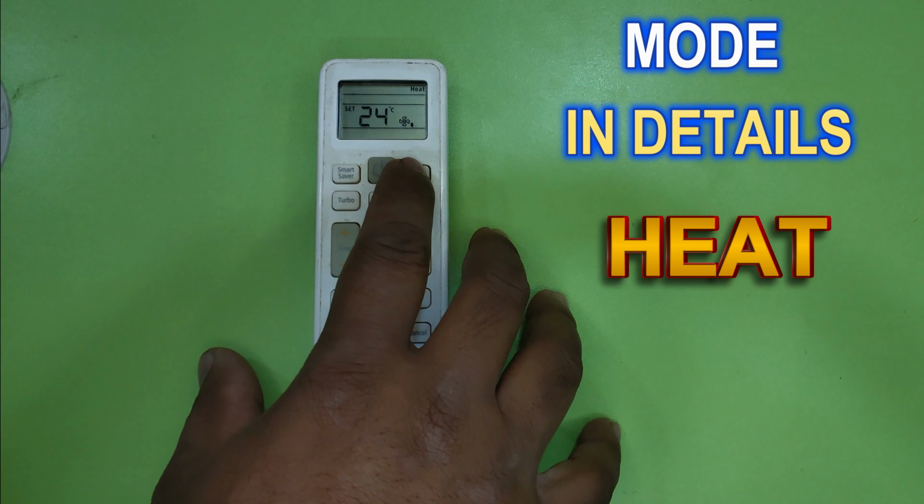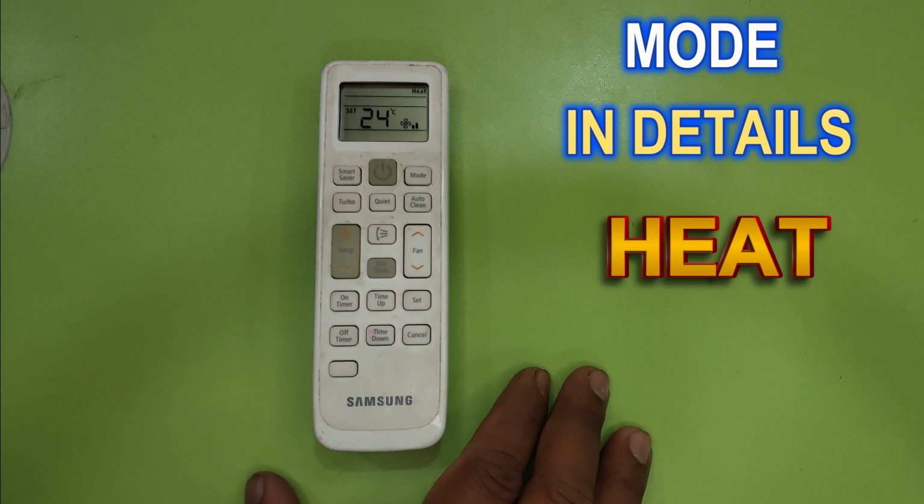After that, the next mode is heat. Your AC will heat in heat mode. If your AC supports hot and cool model, then your AC will work in heat mode, and if your AC does not support hot and cool model, then your AC will not heat the room.